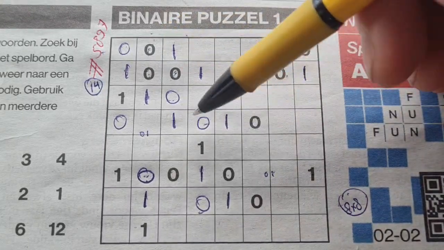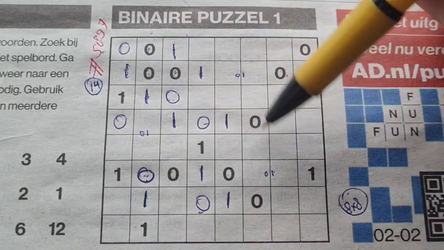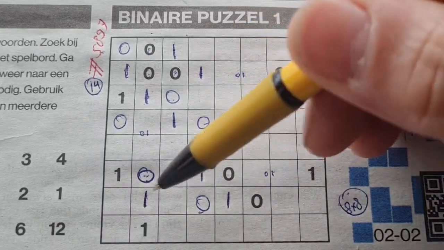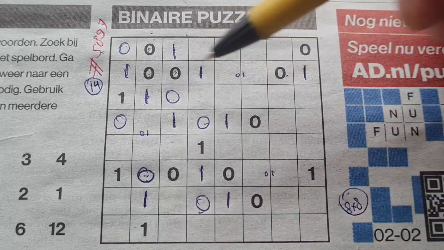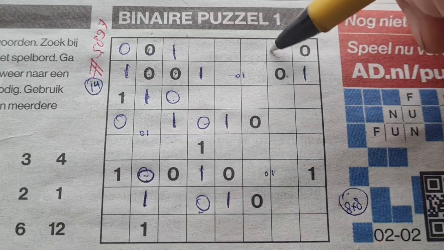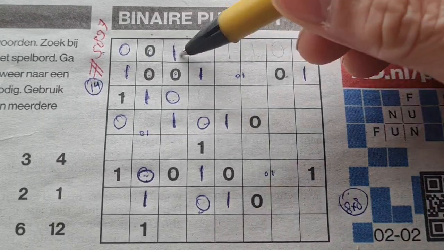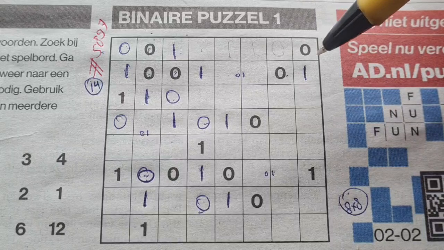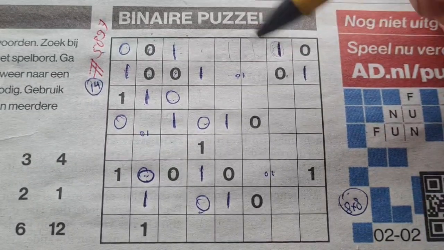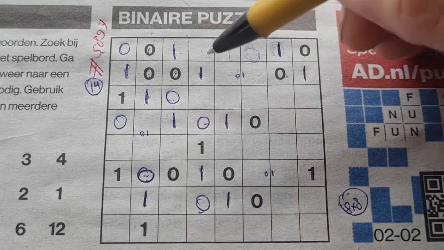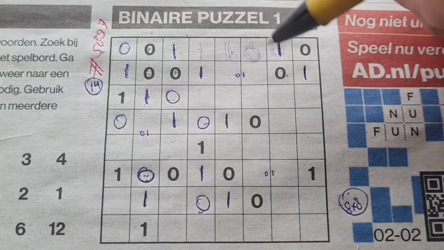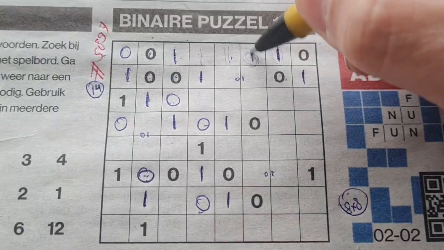Alright. Let me see. 1, 2, 3. 3 O's. If I place number 4 here, then we have 4 ones in a row in this first row. Not allowed, one of the rules, so this can be no. This should be a 1. If I place number 4 here, then we still have 3 ones in this first row. Not allowed, one of the rules, so this can be no. This should be a 1.